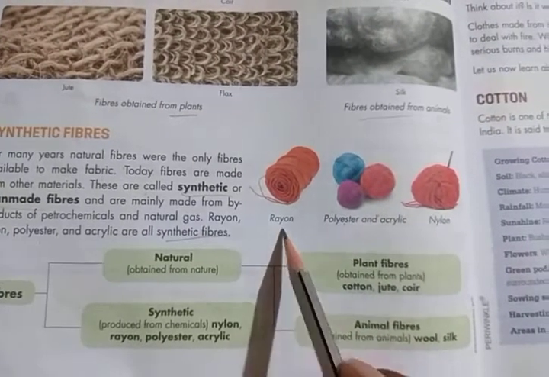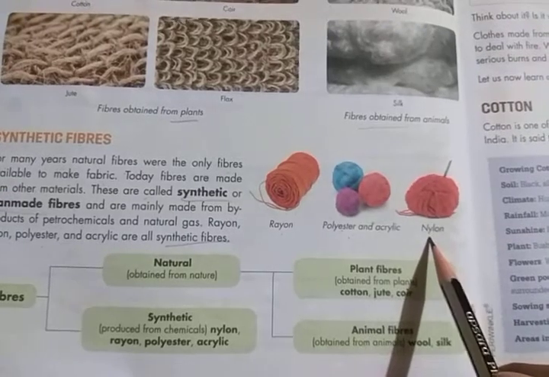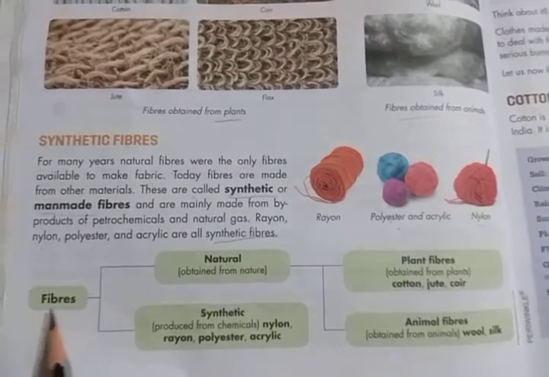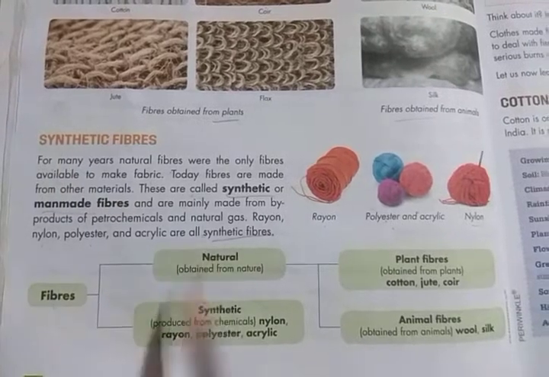In short, we can say fibers are of two types.